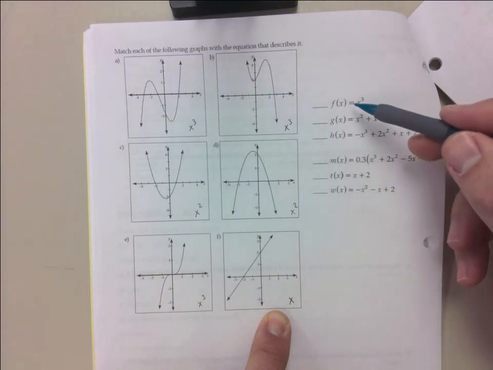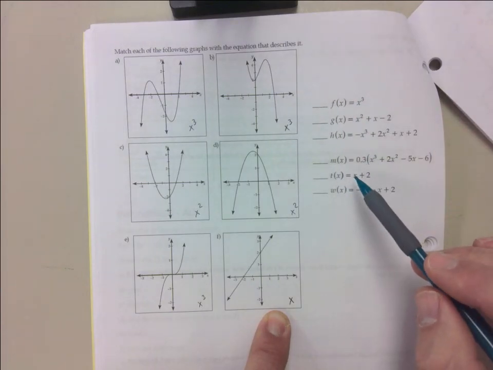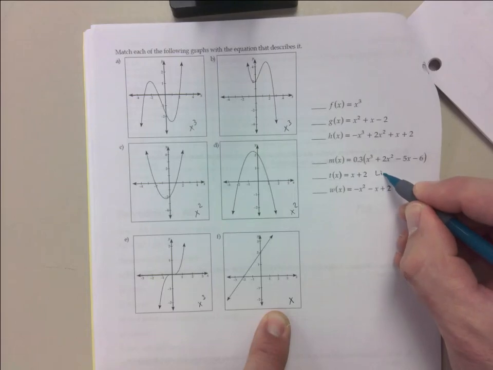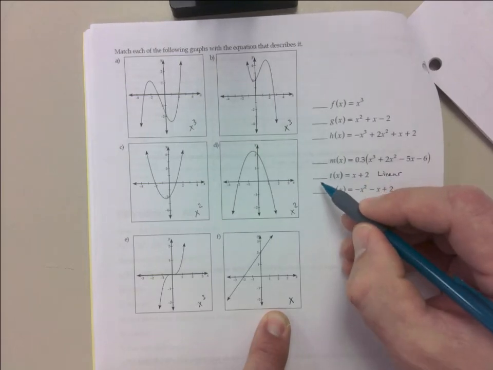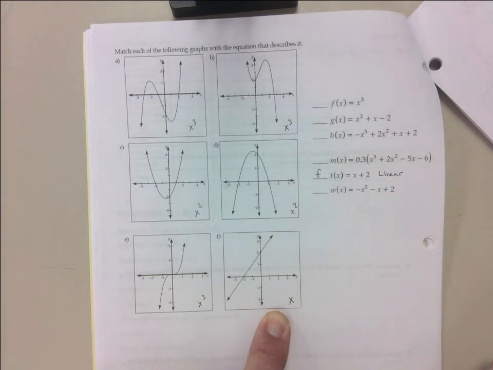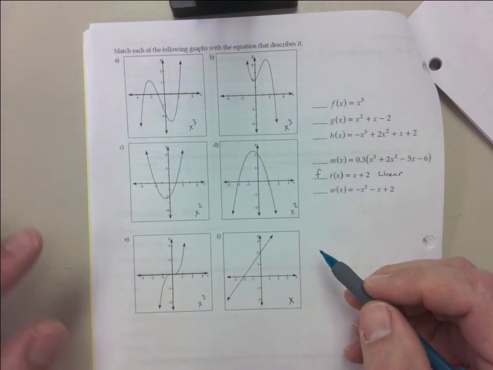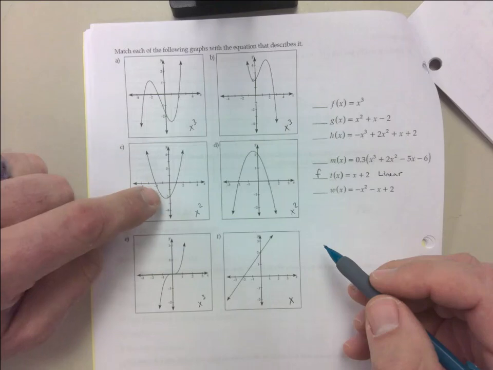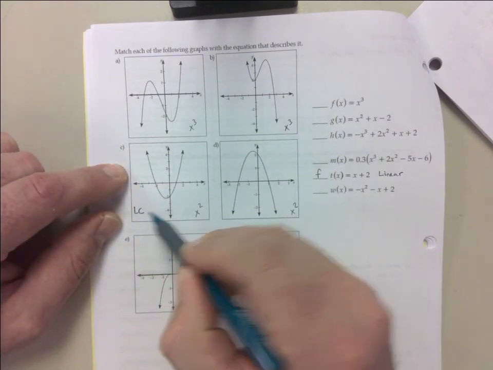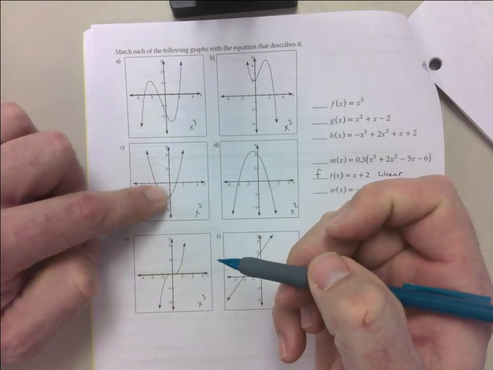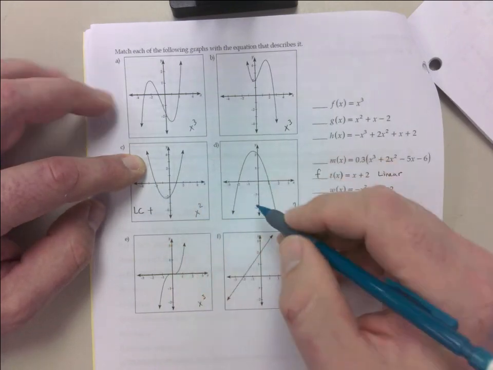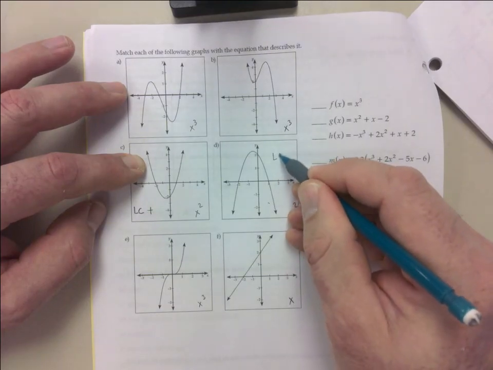F is a linear, so which one would we match it to? This one right here. This equation is linear. So we put F in there, okay? That one is taken care of. Now, let's do the quadratics next. There's two. What is my leading coefficient on this one? The leading coefficient will be positive or negative just by looking at this. It'll be positive because it's going up. The leading coefficient on this one is going to be negative.